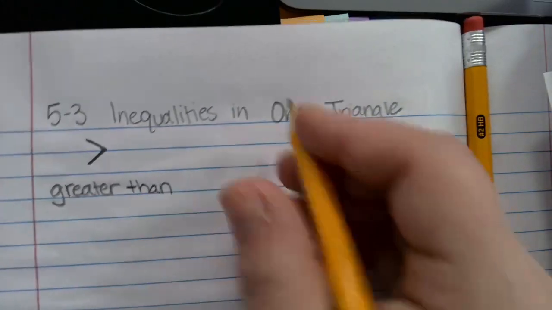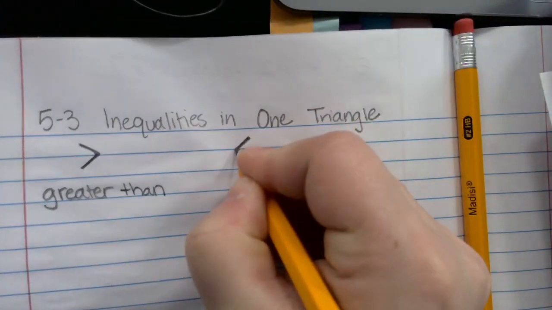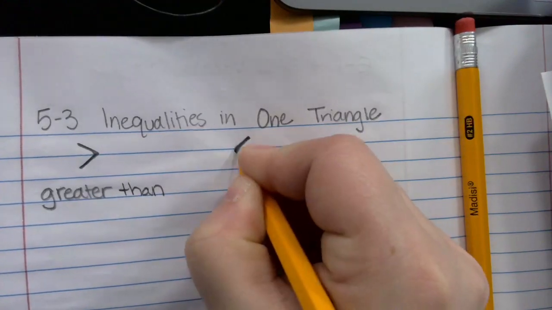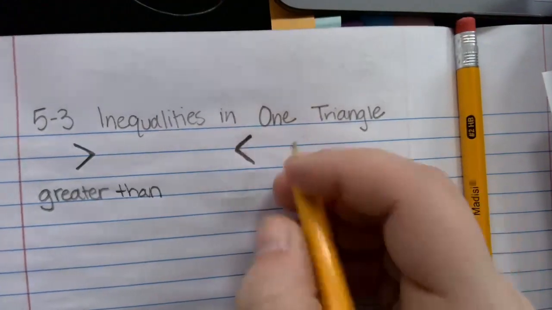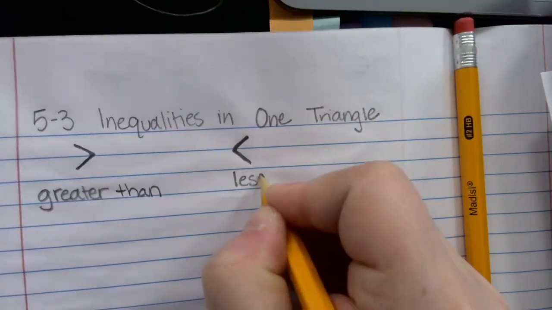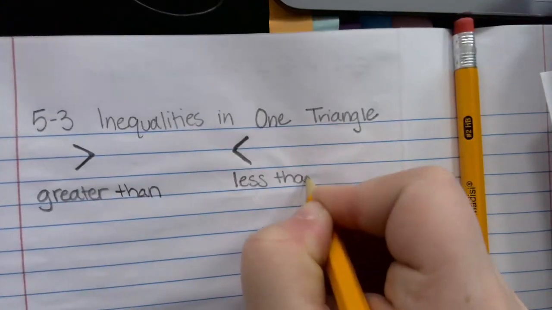All right, and our other inequality would go the other direction. And that one is less than, or you could think smaller than, fewer.